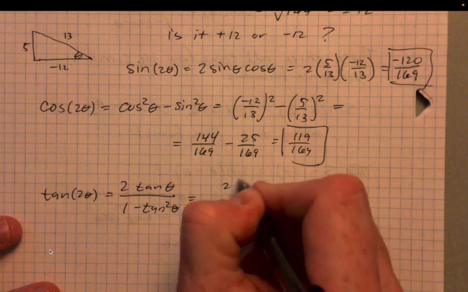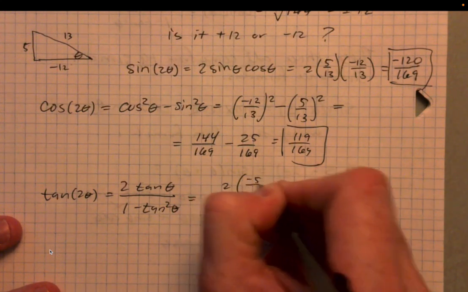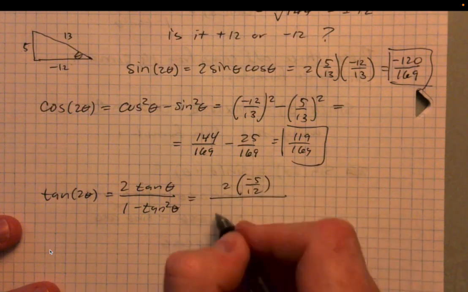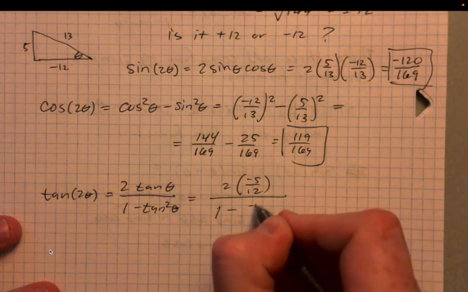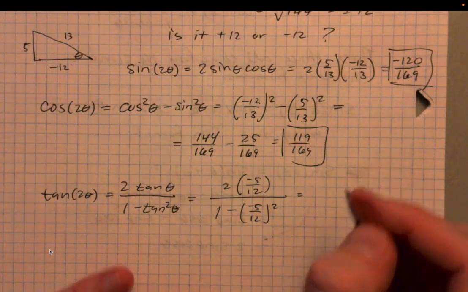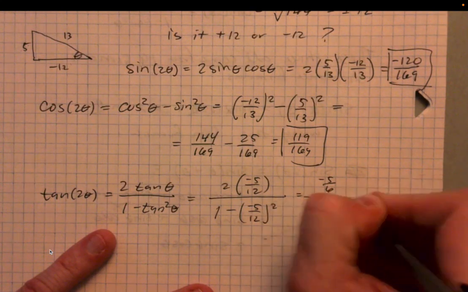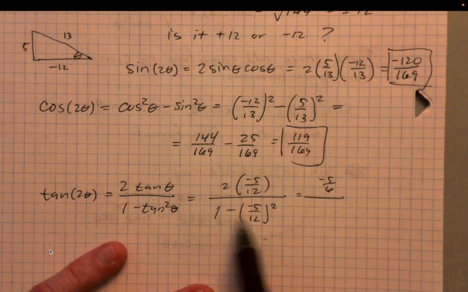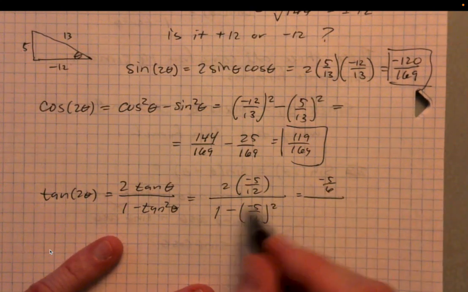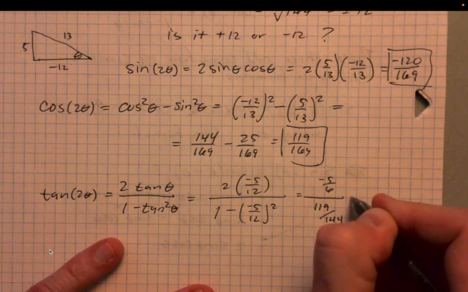So this is 2 times negative 5 over 12, divided by 1 minus negative 5 over 12 squared. Up here I get negative 5/6, and down below this will be 119 over 144.